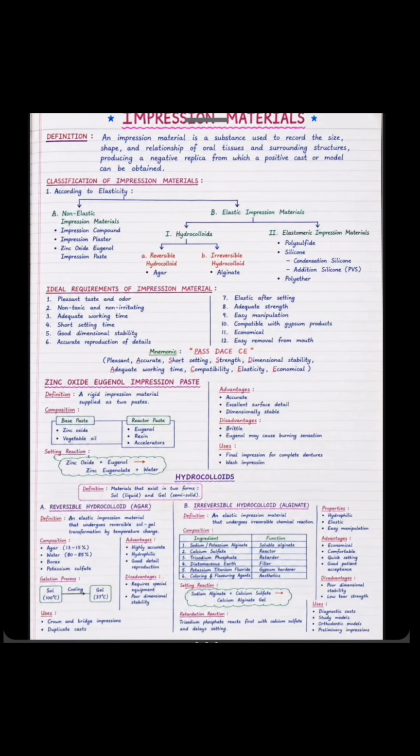Let's come to the master classification, and we classify these materials primarily by how they behave after they set, that is non-elastic and elastic. Non-elastic impression materials include impression compound, impression plaster, zinc oxide eugenol, and impression paste. Elastic impression materials include hydrocolloids and elastomeric impression materials.